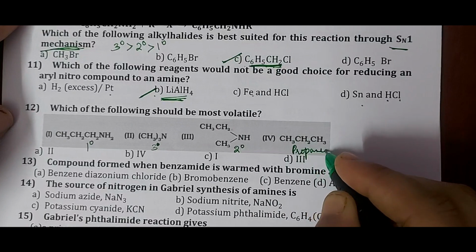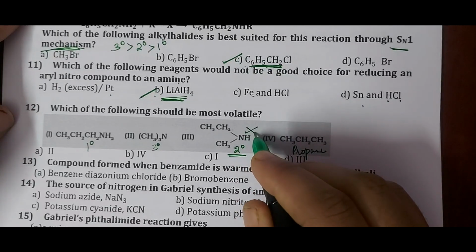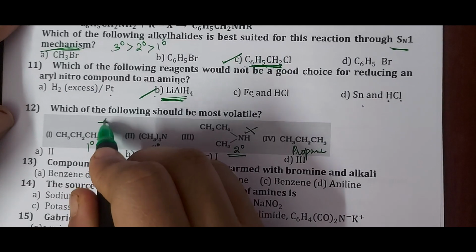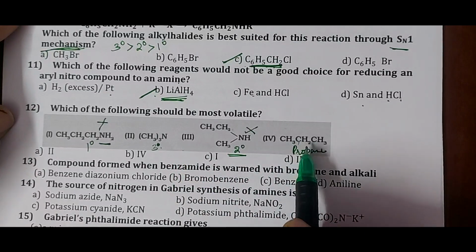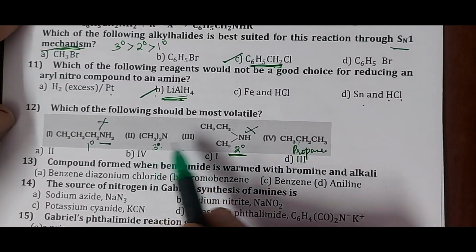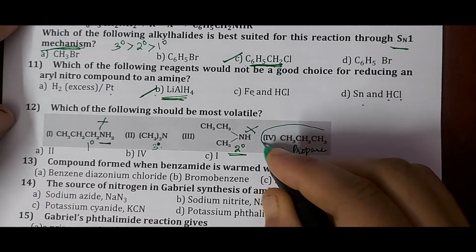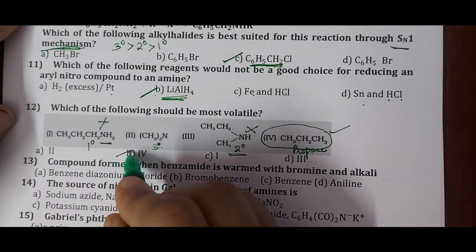Now, the primary one has an NH bond, so it will form hydrogen bonding, so it is less volatile. Here also it has an NH bond, it will form hydrogen bonding, so it is also less volatile. These two do not form hydrogen bonding, so they both are most volatile, and among these two, alkanes are most volatile. Hence Roman number 4, that is propane, is most volatile, and Roman number 4 is given as option B.